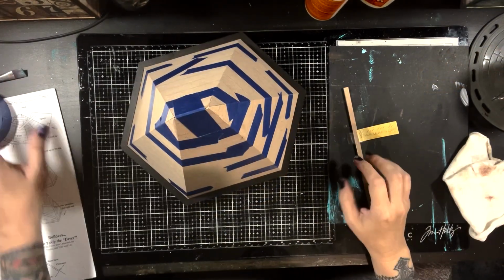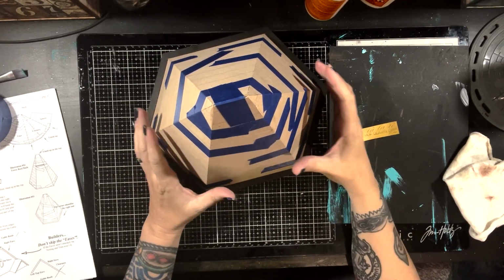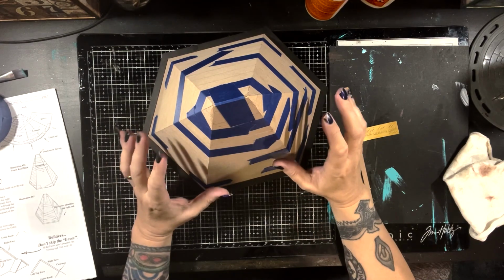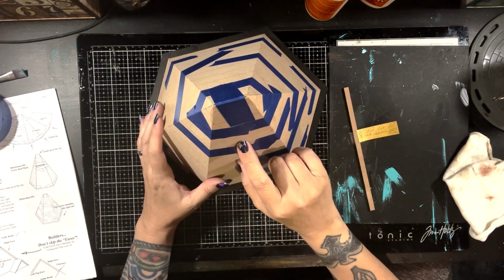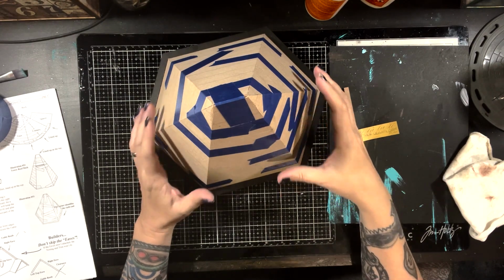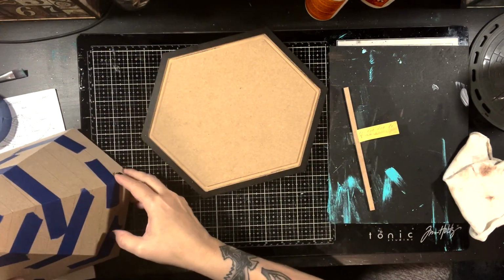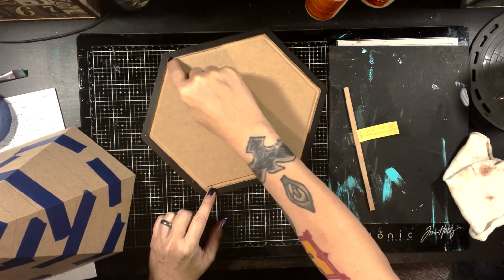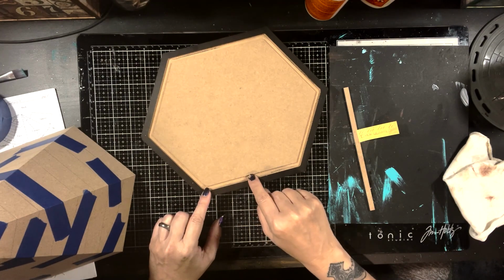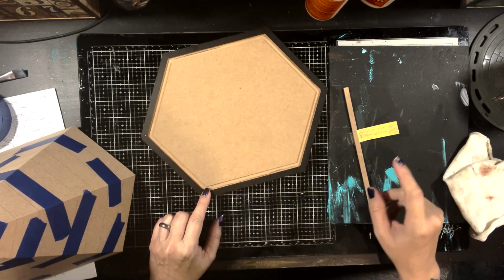Okay, so in theory, this is set up enough. They tell you that you can glue it in before it dries, but I wanted to wait until I was able to take this off once I set it back in here, just to make sure. So this fits really well in there. What we're going to do is put glue in these grooves here, just not this front one, because that's where the opening will be.